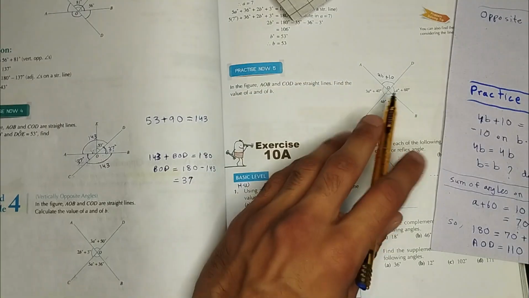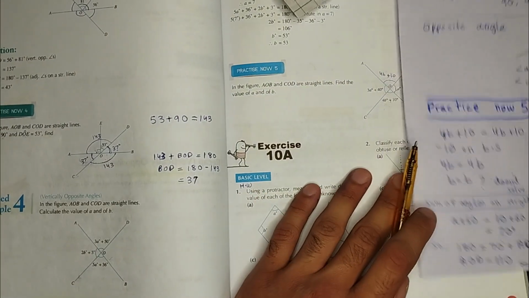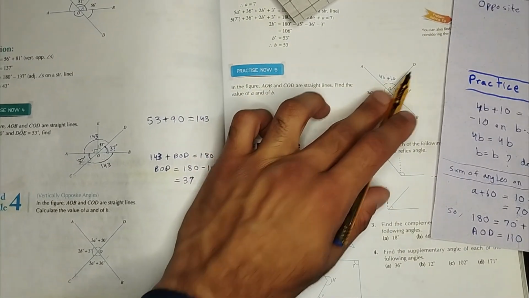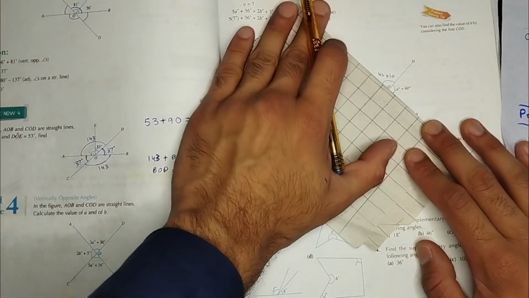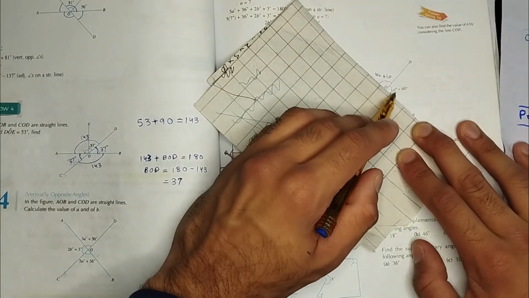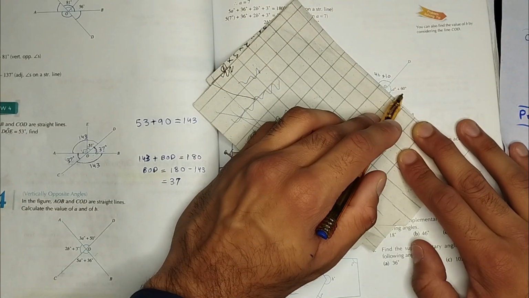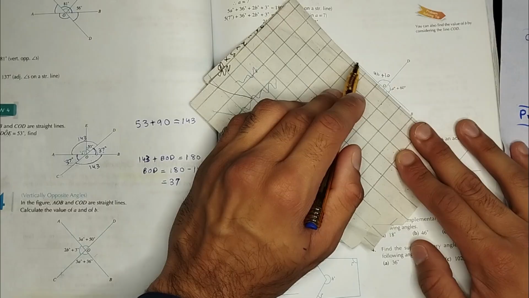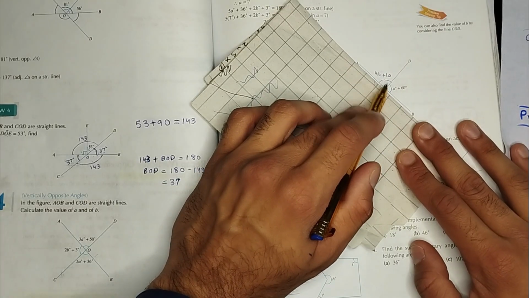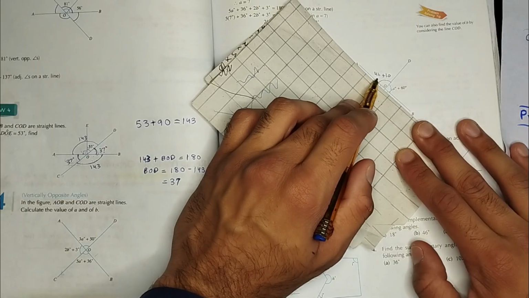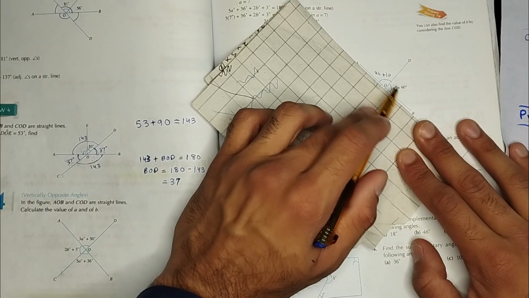What is AOD? I basically did it like this. I know the value of A plus 60, which is 70, and I don't know this angle, AOD. But I know the sum of all the angles on a straight line is 180. So whatever this angle is plus 70 is going to give me the answer.